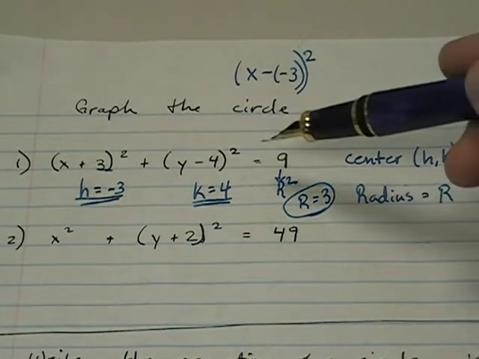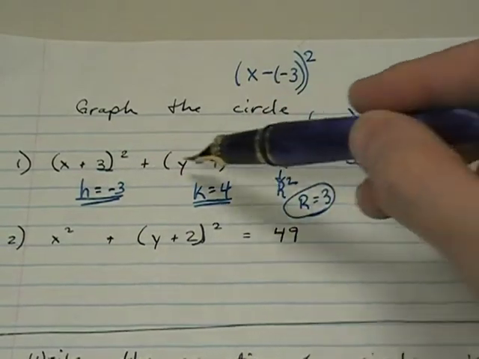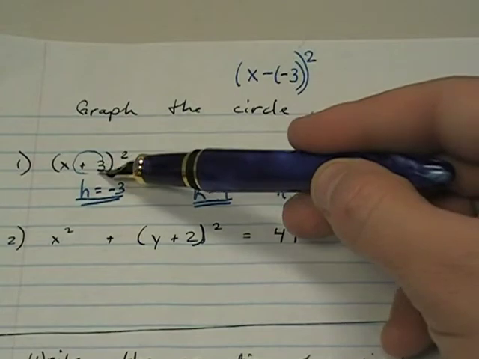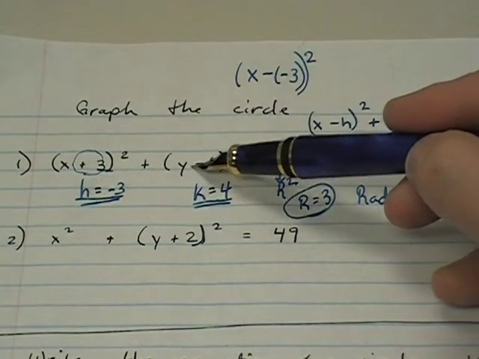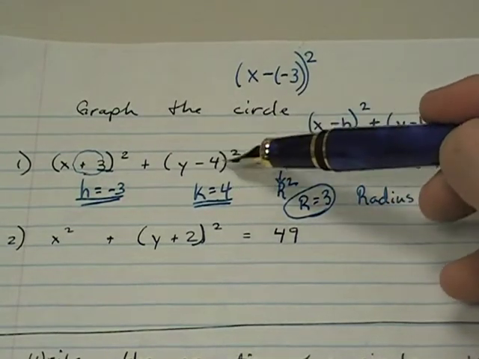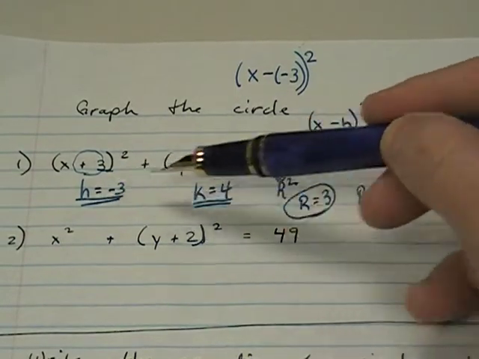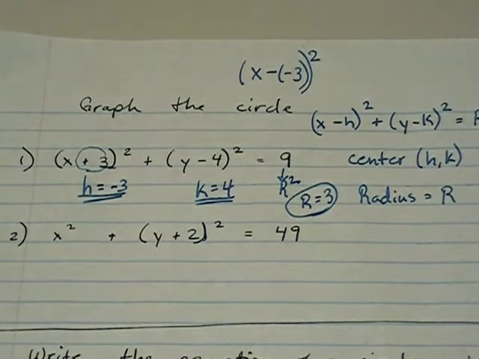Whenever you see a circle in this format, the center is always going to be: change that sign, that's the x coordinate. Change that sign, that's the y coordinate. So change this to a negative, change this to a positive, and that's the center of your circle, x and y coordinates. Now, how do we graph that, given that information?